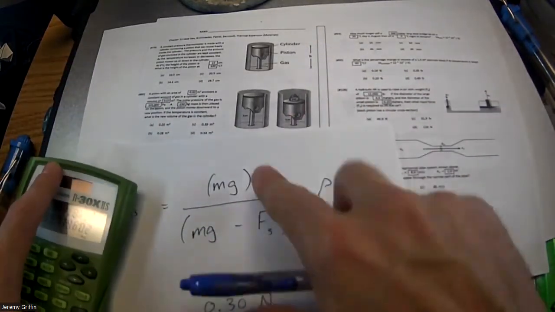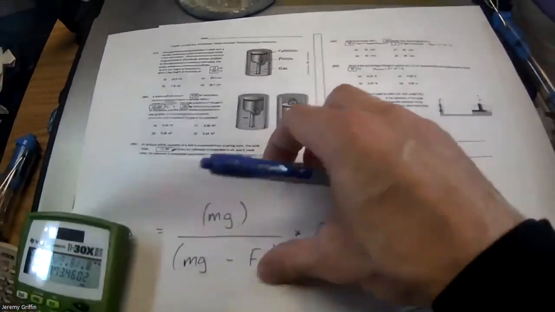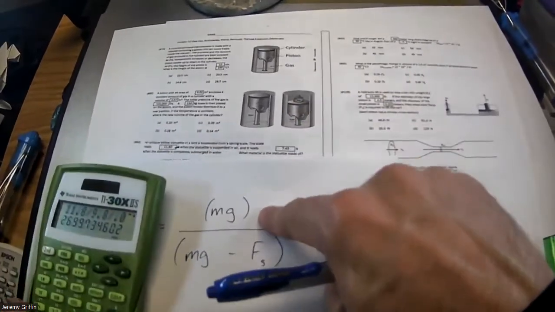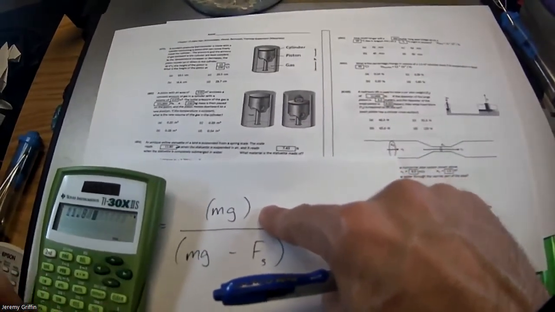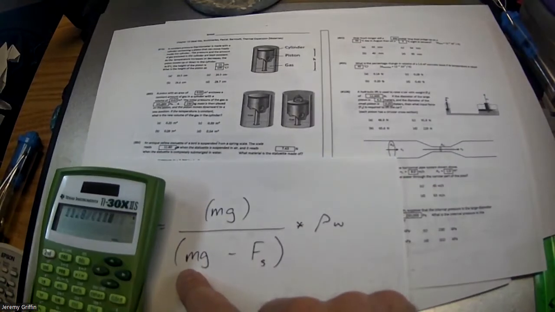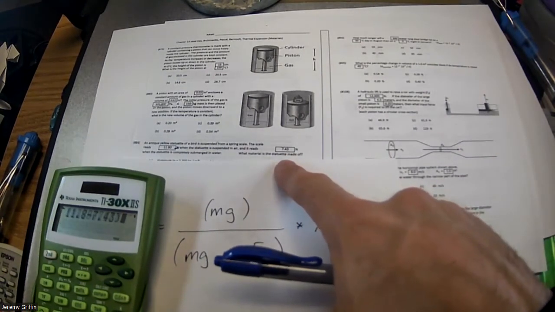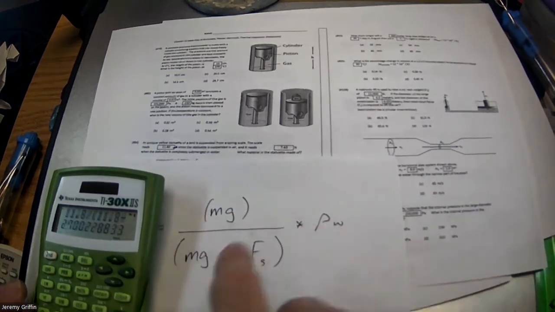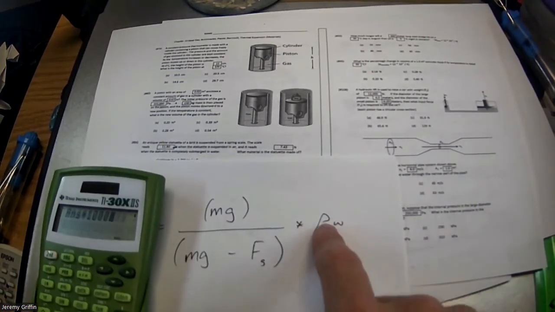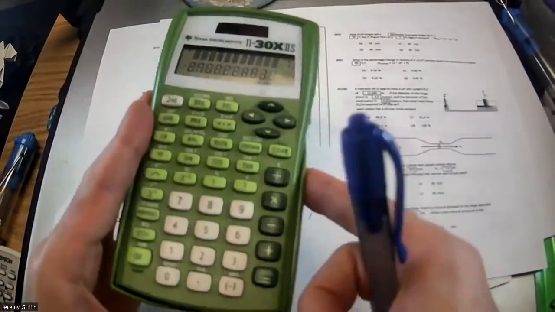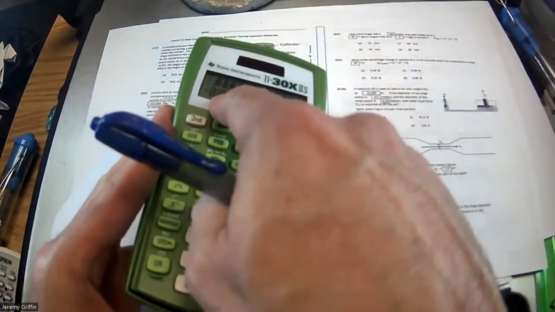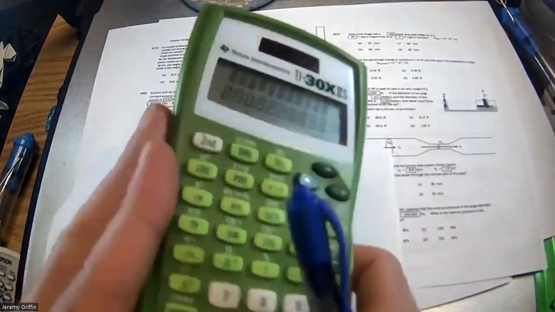So I'm going to plug in my 11.8 newtons right here: 11.8 newtons divided by, open parenthesis, 11.8 newtons minus 7.43 newtons. Then take this and multiply it all by the density of water, which is 1,000 kilograms per cubic meter. Yep, it's the exact same thing. There's aluminum right there, there's the density of aluminum. Get the same thing.